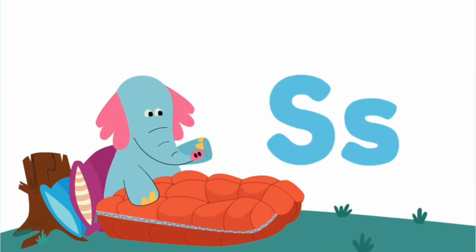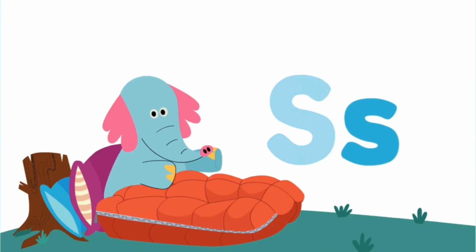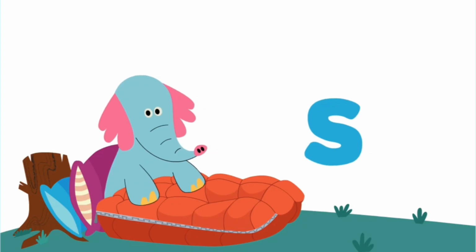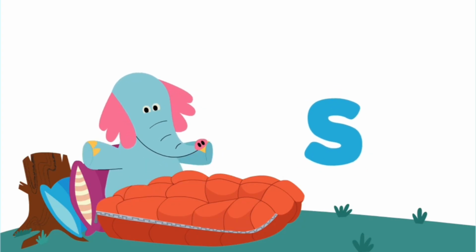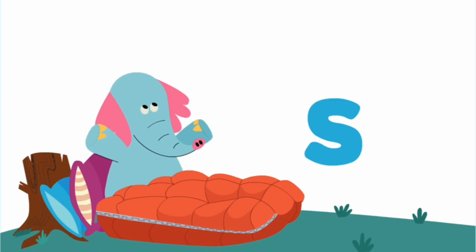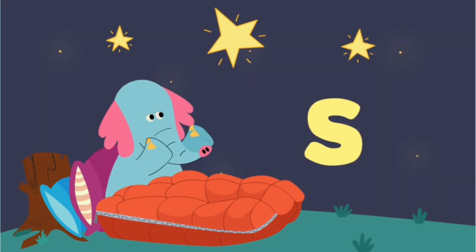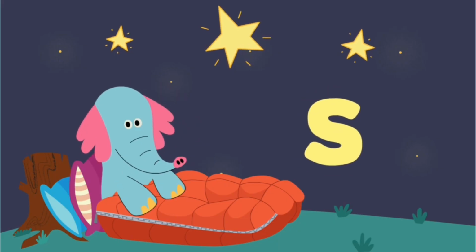This is the letter S. This is the lowercase s. The letter S makes the S sound, like in the word star. Ooh. The letter S. Bye.